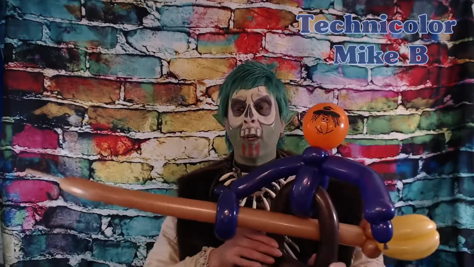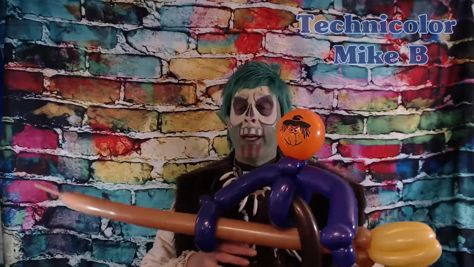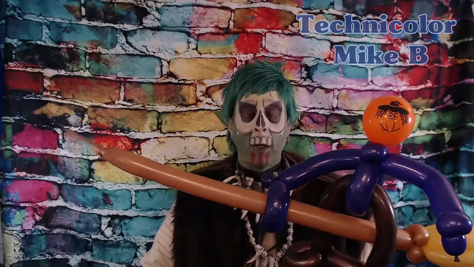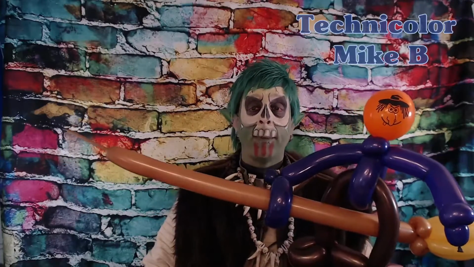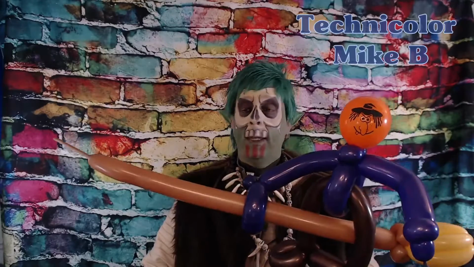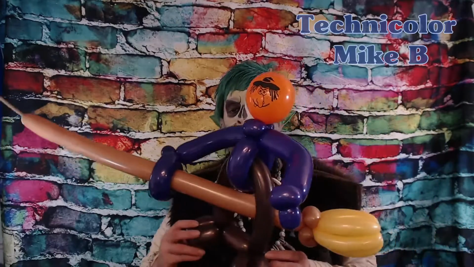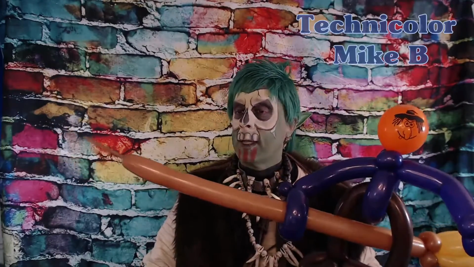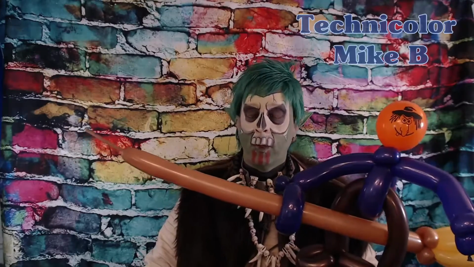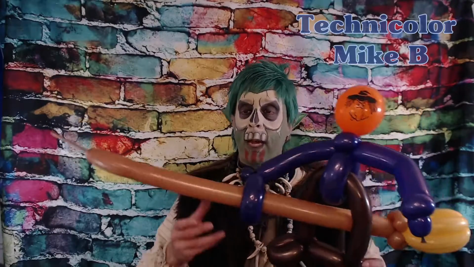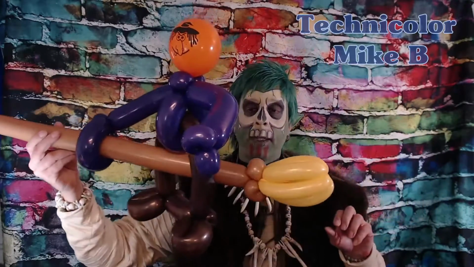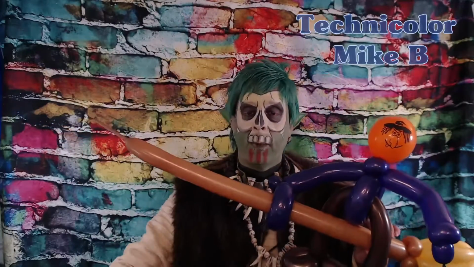So this is our witch balloon. I don't know why the witch heads I have are orange, not green. We were talking about witches being green. But yep, that is the head that I had. It's a lot easier using a pre-made balloon than to twist a head. And we put her on a broomstick so she can fly right away.